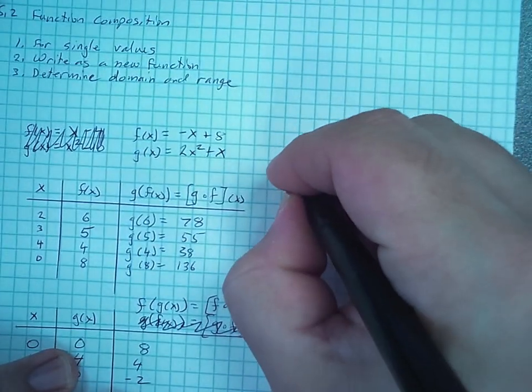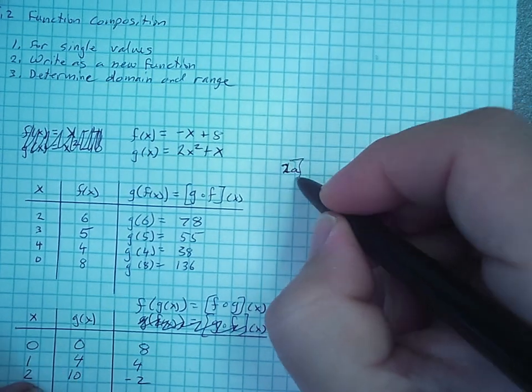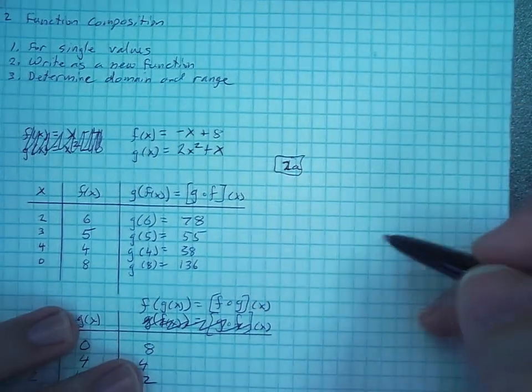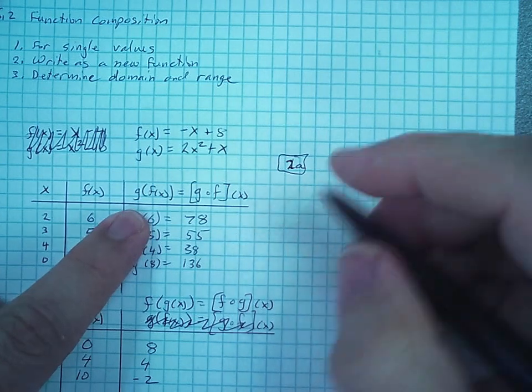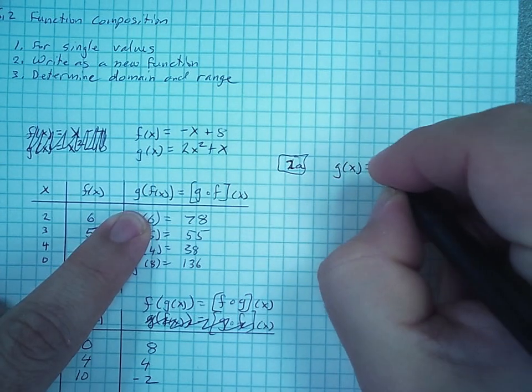As indicated, this is 2a. I'm now going to show you how to write a single function for this. If you're doing g of f of x, what you want to remember is that this is not actually new.